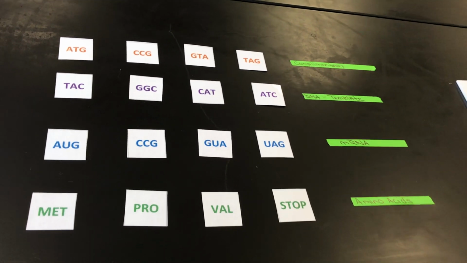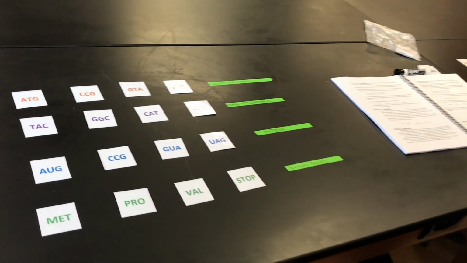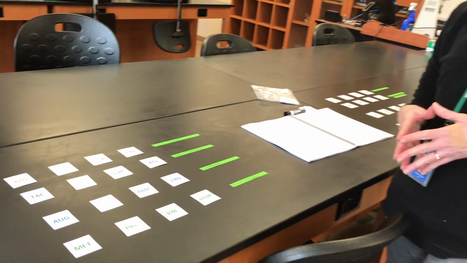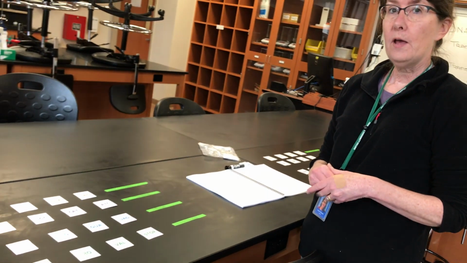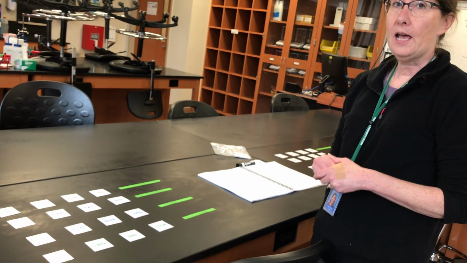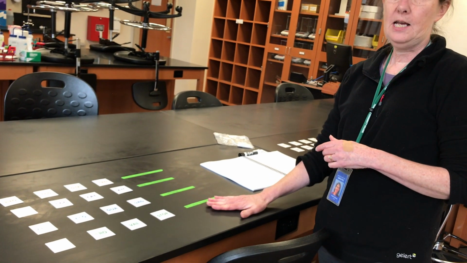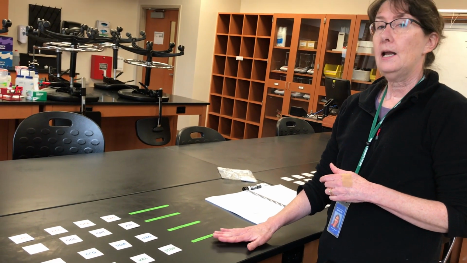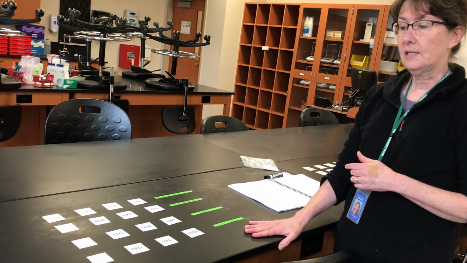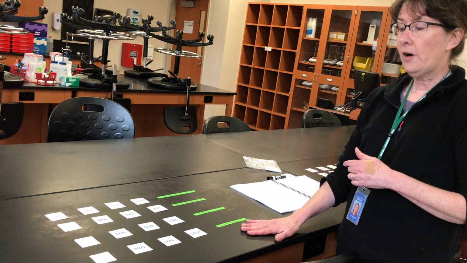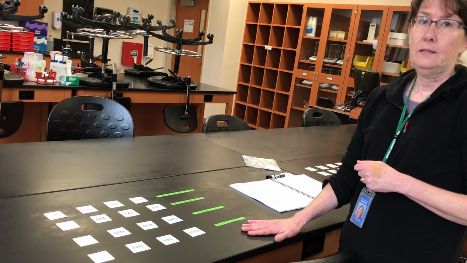Our original protein consisted of 4 amino acids: MET, PRO, VAL, and LYS. Our mutated protein now only has 3 amino acids: MET, PRO, VAL.